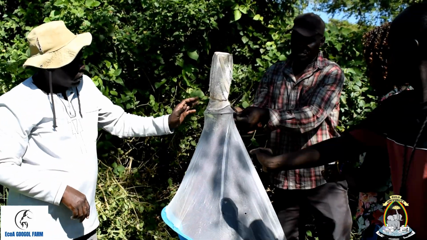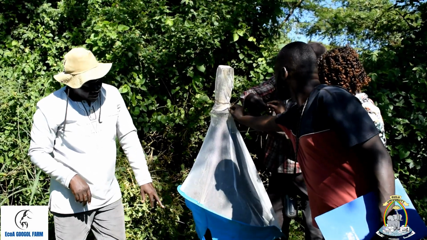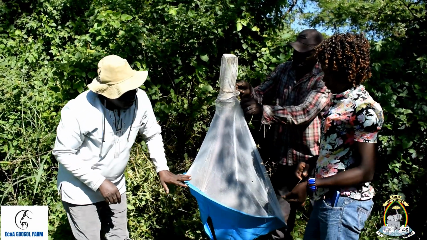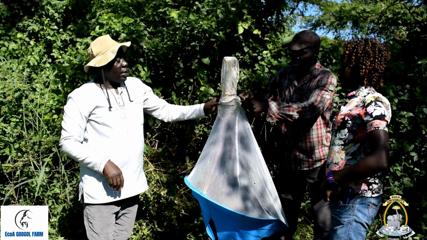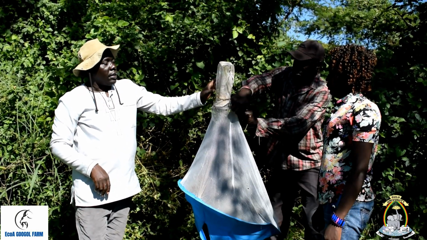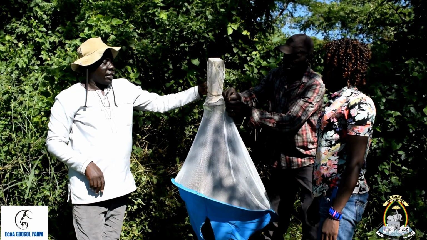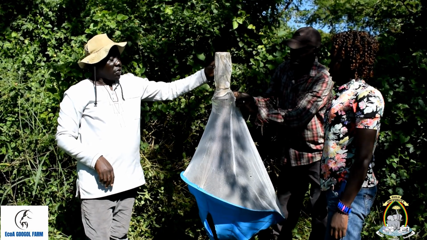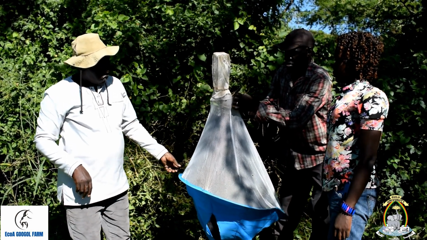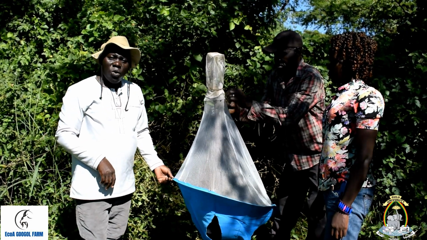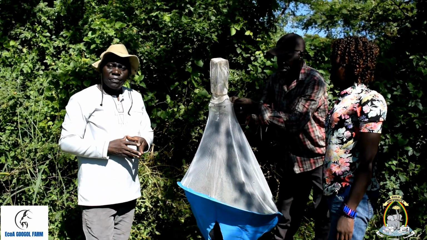And then, so you have done 3 things here. You have put the pole, you have put the net, you have put the cone, then the other thing that you have put here is the cage. This netting here is called a cage. So I'm going to explain how this trap works.